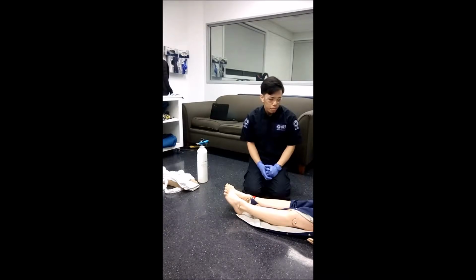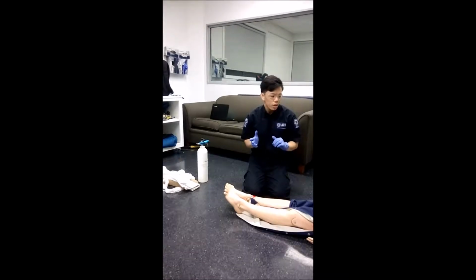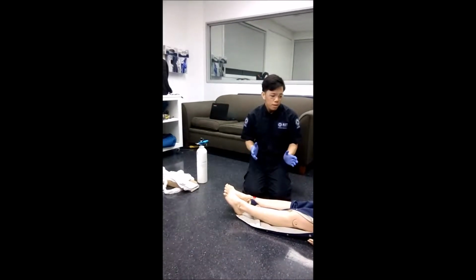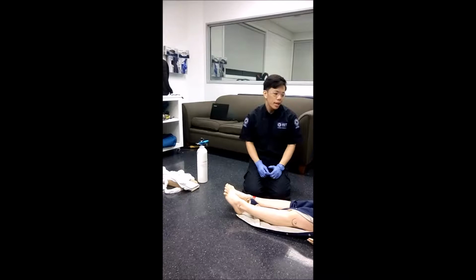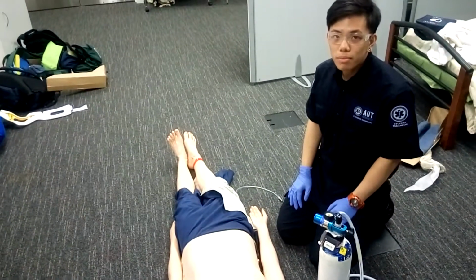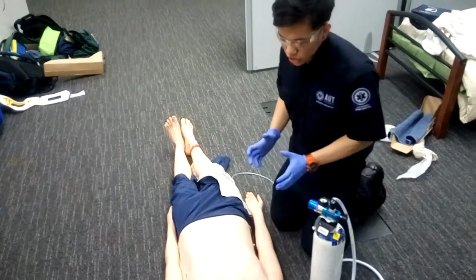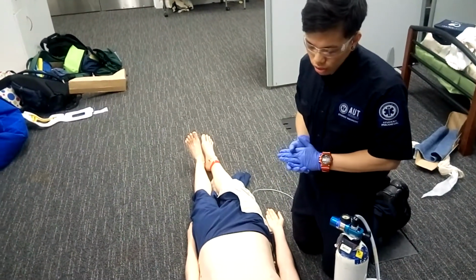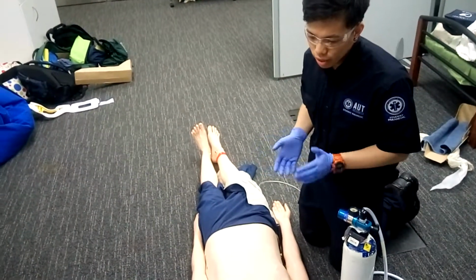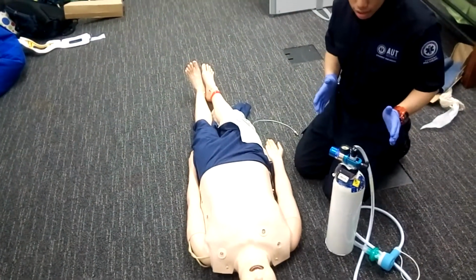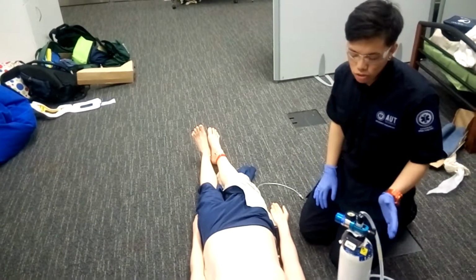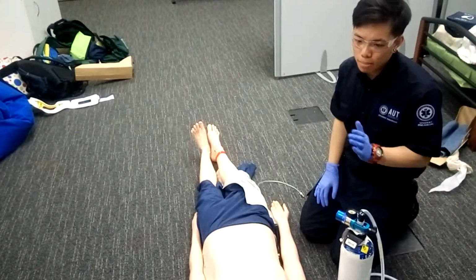So sir, on a scale from 0 to 10, with 0 being no pain and 10 being the worst pain imaginable, at what number is your pain at? The patient has indicated that his pain is an 8 on the pain scale, so the pain relief that I'll be administering is Entonox, and this is because he is alert and able to obey commands, and Entonox is suitable for moderate to severe pain.